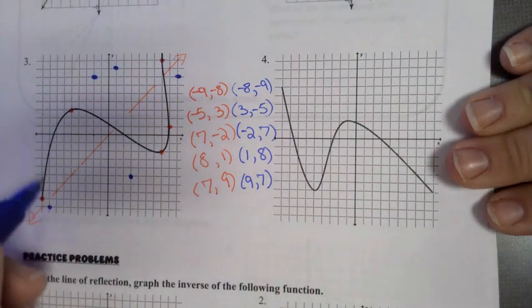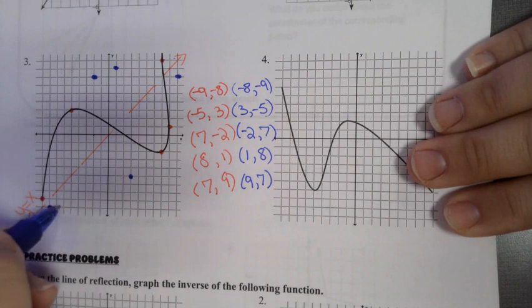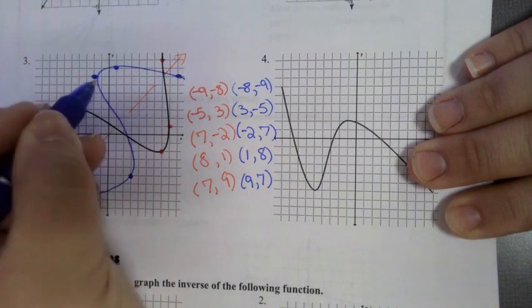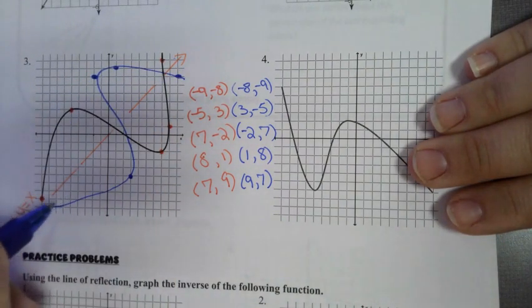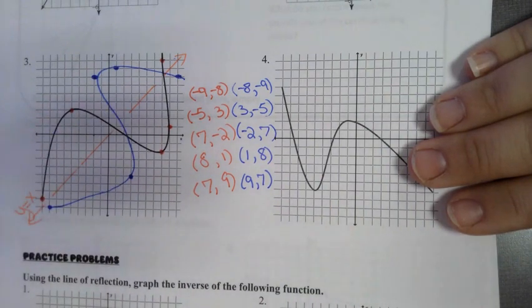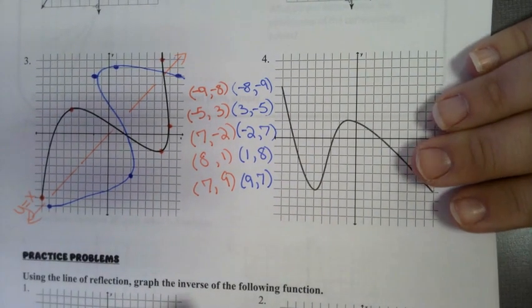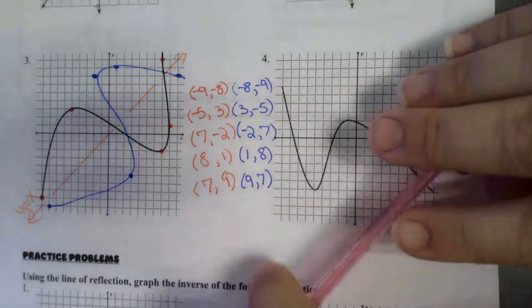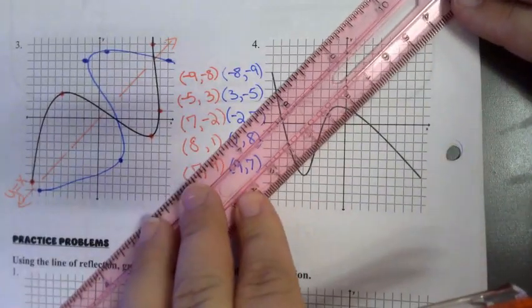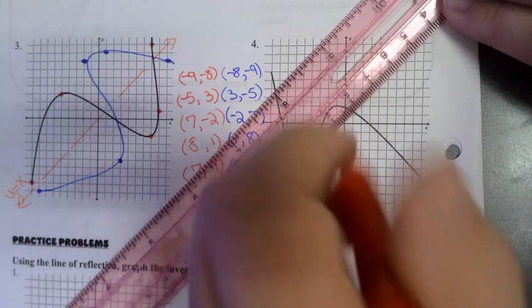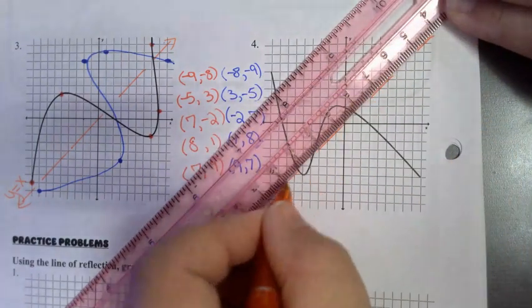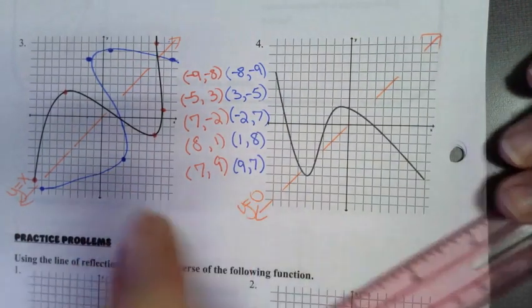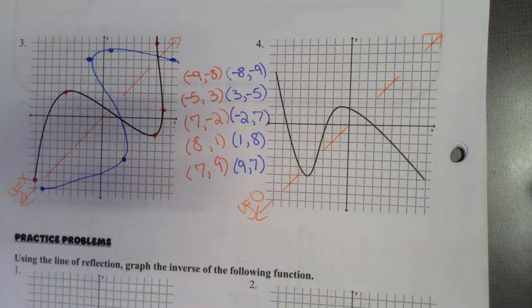So when we connect these, we want to connect them in the order in which we drew them. And if it's helpful for you to kind of connect them as you go through, that's perfectly fine. Just make sure that you have a curve. For the next one, we're going to start off with our y equals x line. Be sure to dash it and label it.